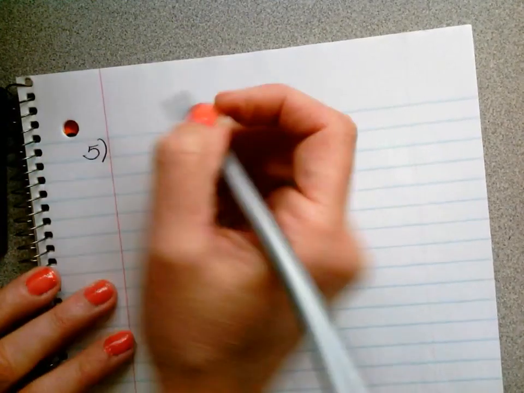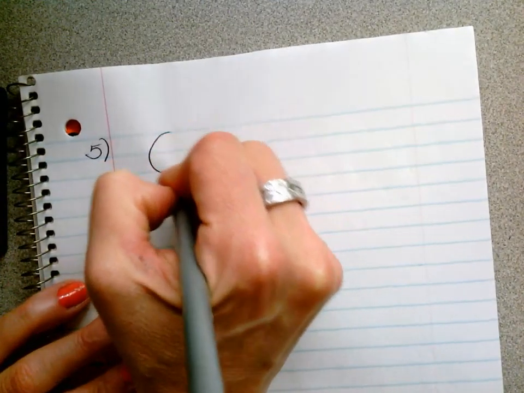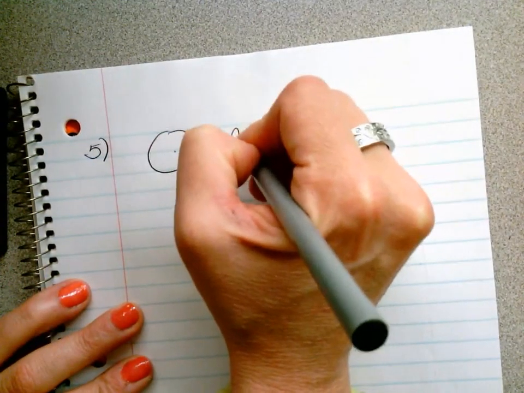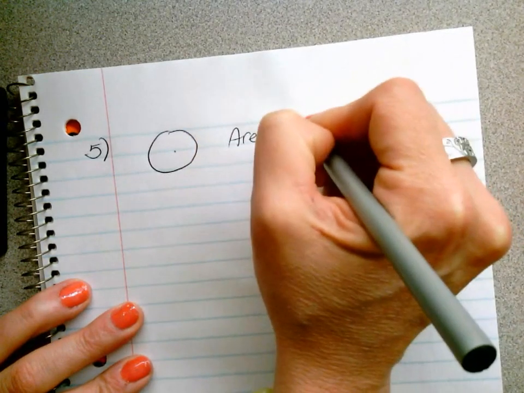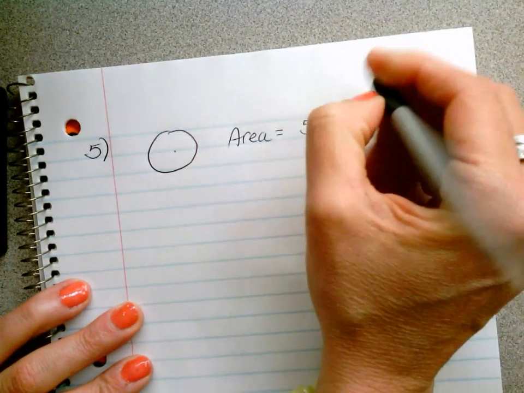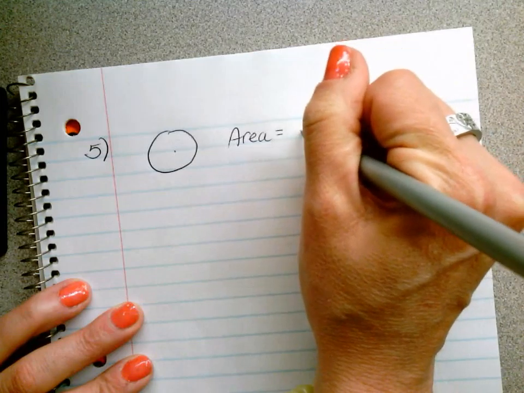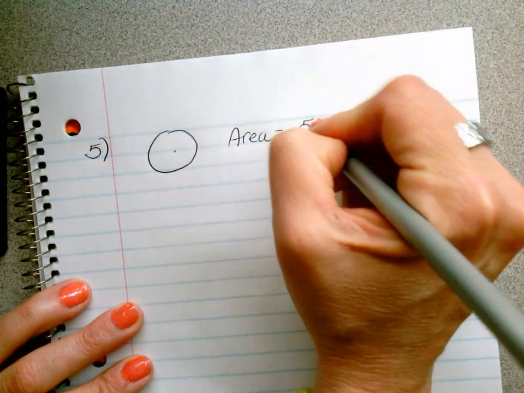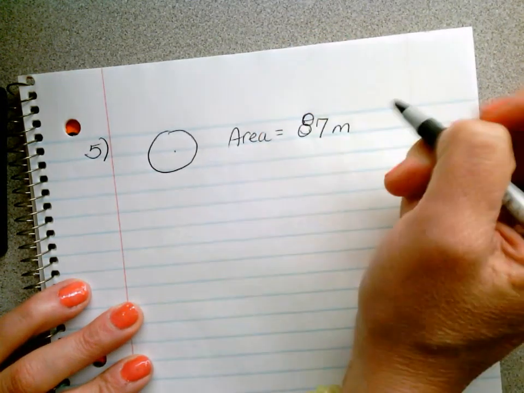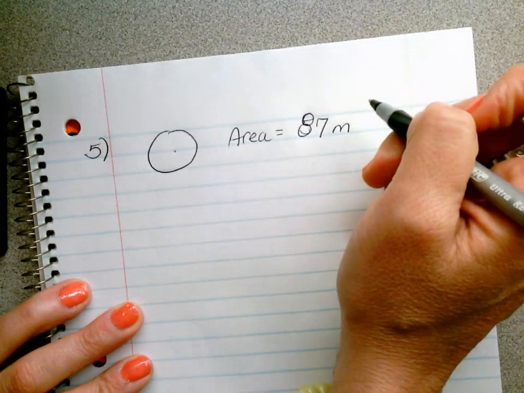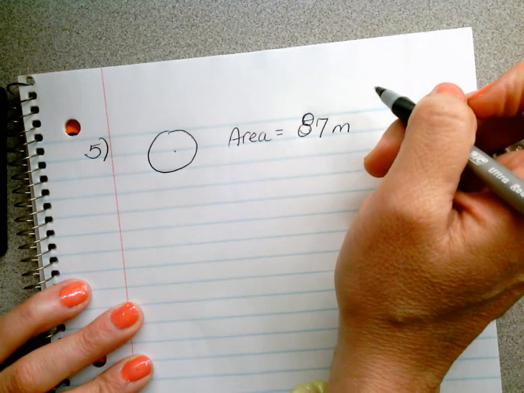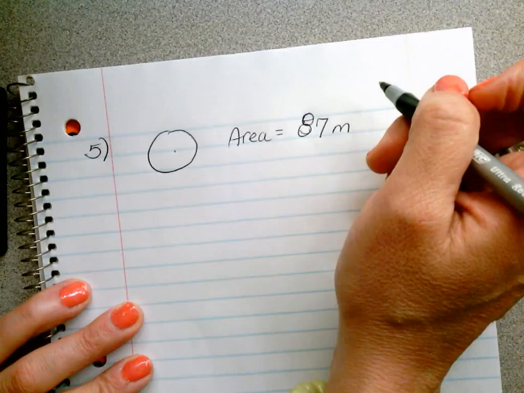Number 5, we're going to do the exact same thing. Mr. Fergal, help me with number 5. The area of this circle is 87 meters. Find the diameter of the circle to the nearest foot.